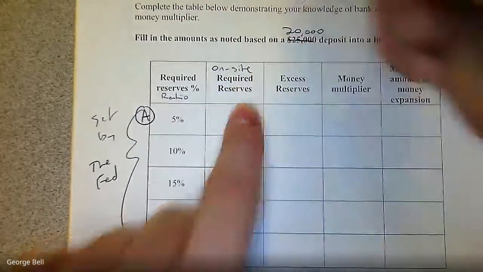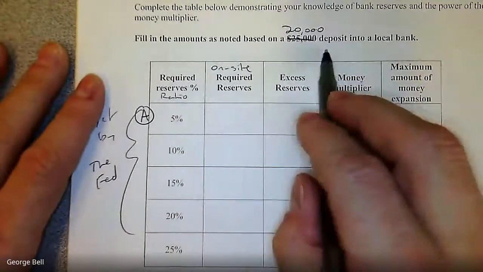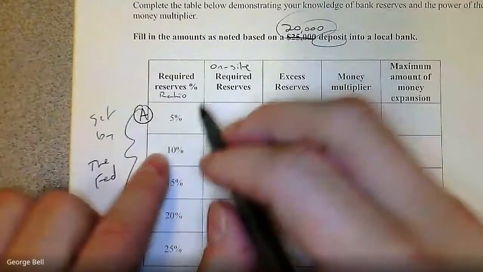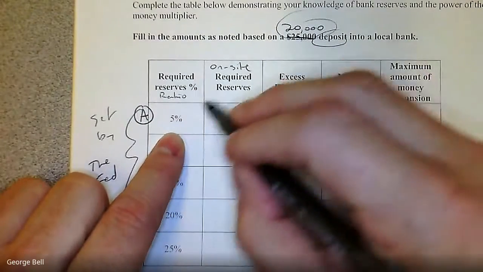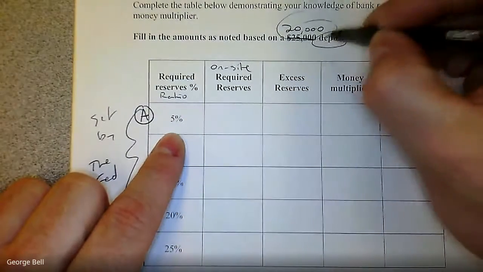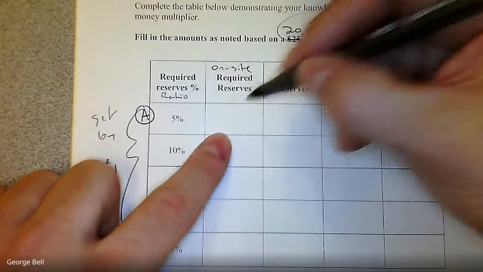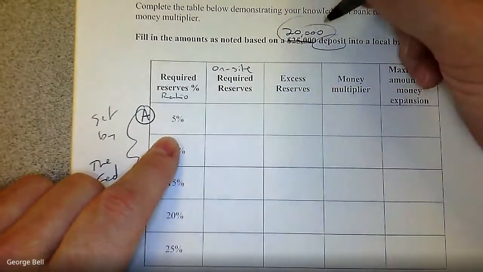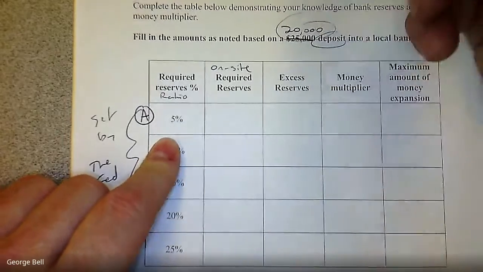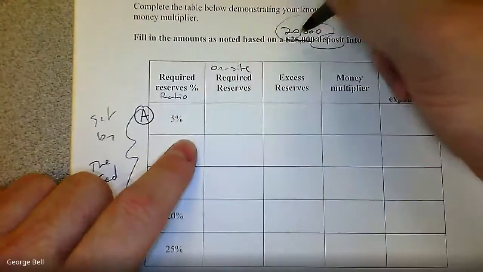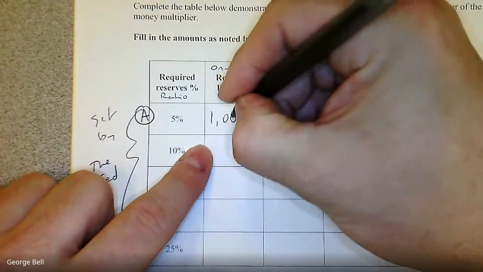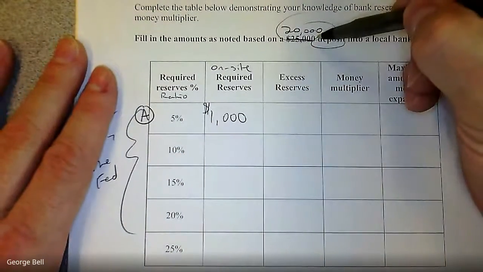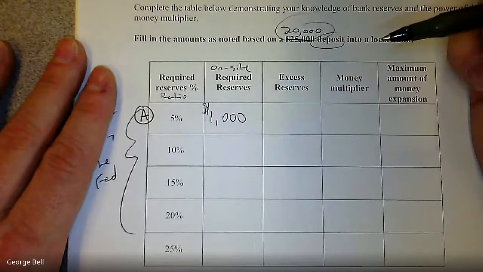This is mandated by the Fed. So if I deposit $20,000 into my local bank and the reserve ratio is 5%, this means that of the new money, they have to hold 5% on site permanently. Looking at our 20,000, 10% would be 2,000. Half of 10% is 5%, so half of 2,000 is $1,000. The required reserve at 5% of 20,000 would be $1,000.